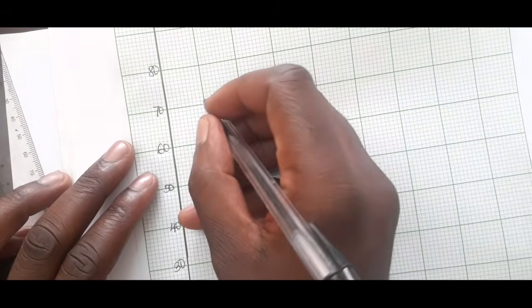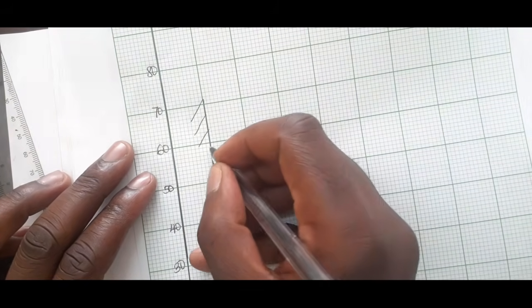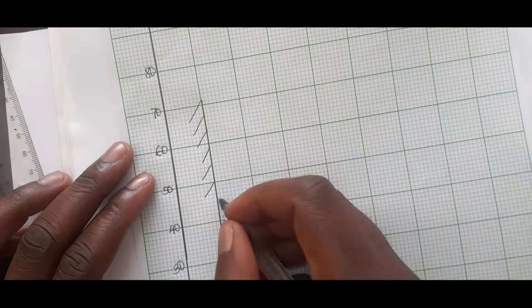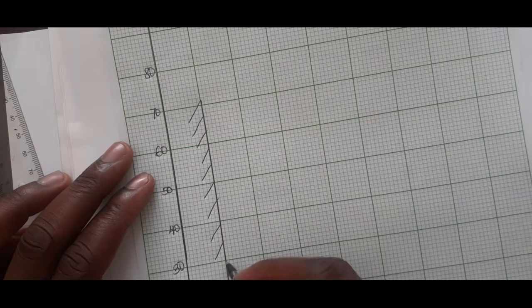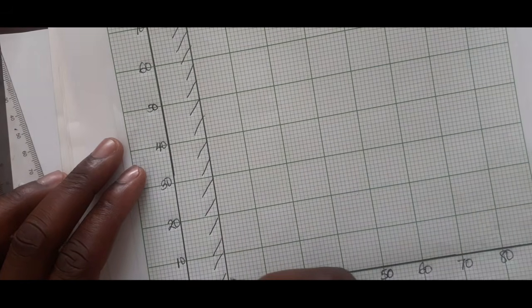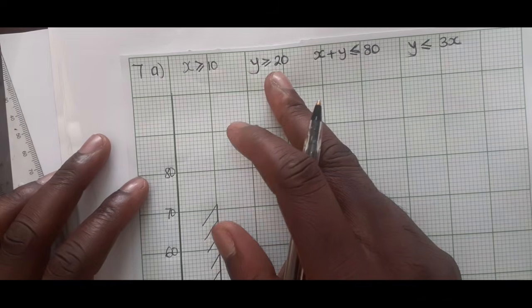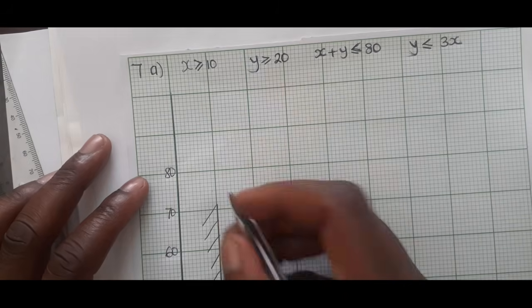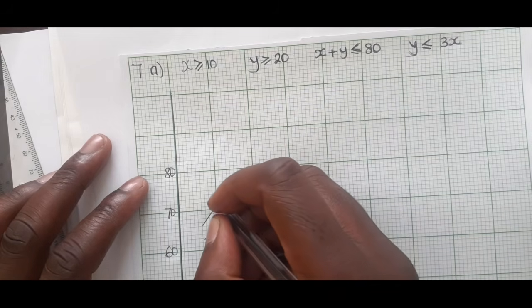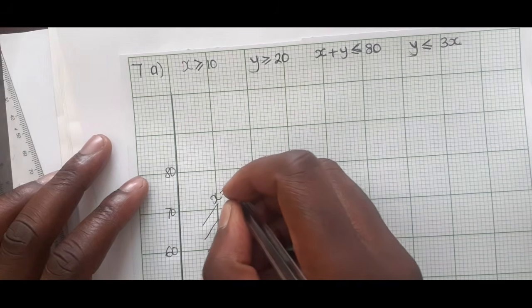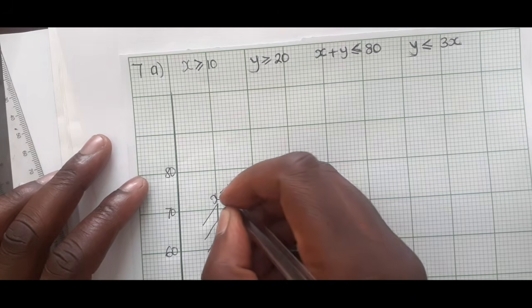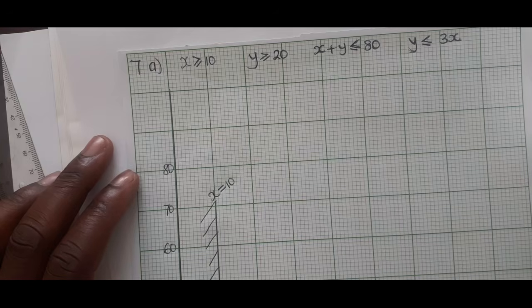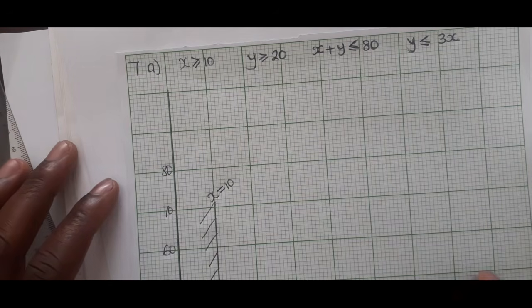When we are on 10 here, the region as we go this side is greater than. So the unwanted region that we're asked to shade is this one, which is less. So we need to shade this part here. Shade like this. Now we go to the second one. In terms of an equation, this is x equals 10. What shows the inequality is the shading.